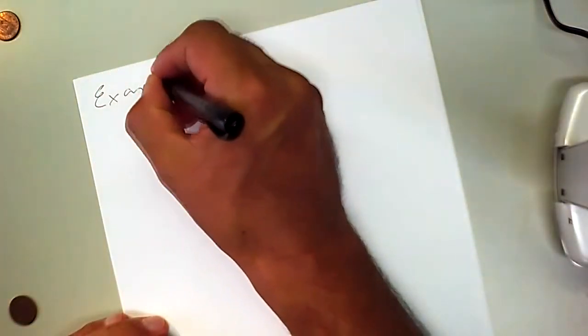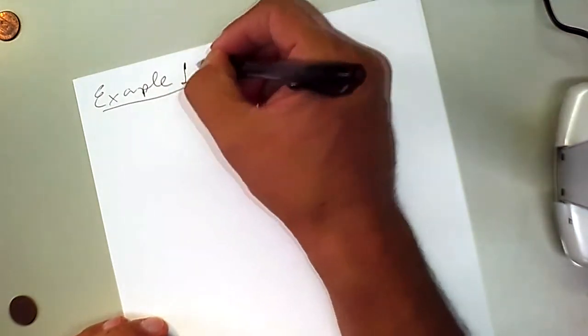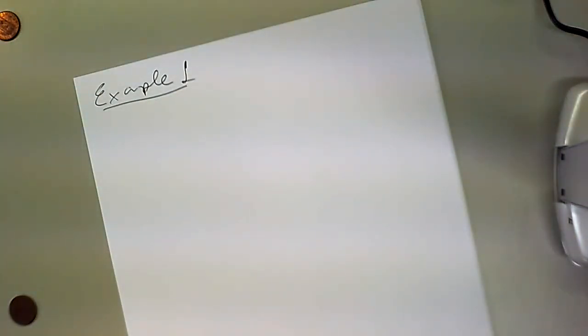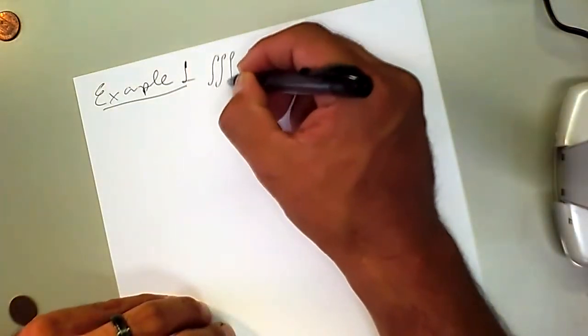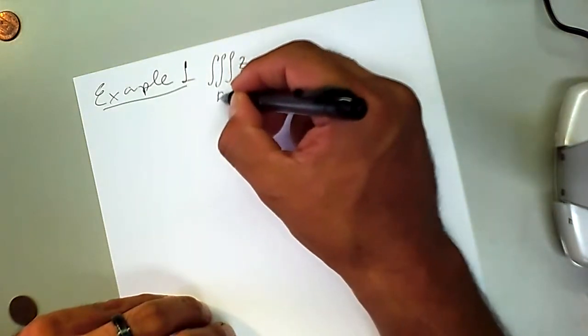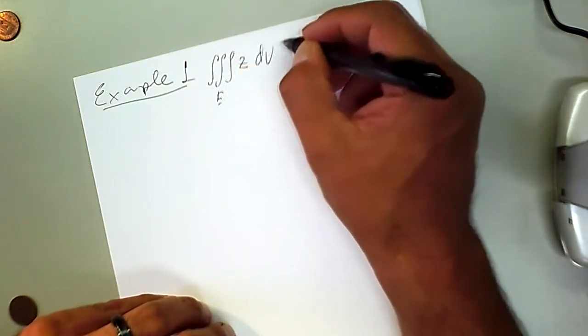Let's do an example. I think we're just going to do one example. I guess we can call it example one. So we want to find a triple integral of z over a solid with respect to the volume.